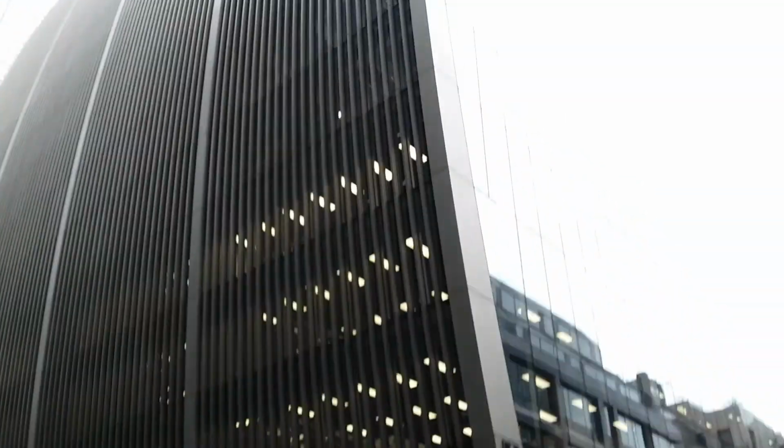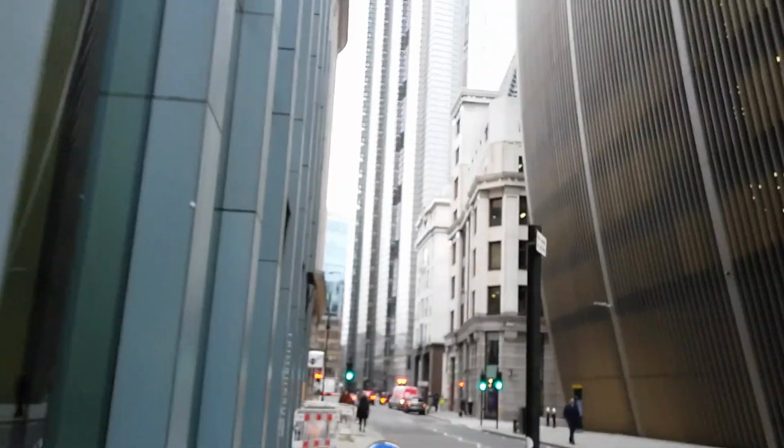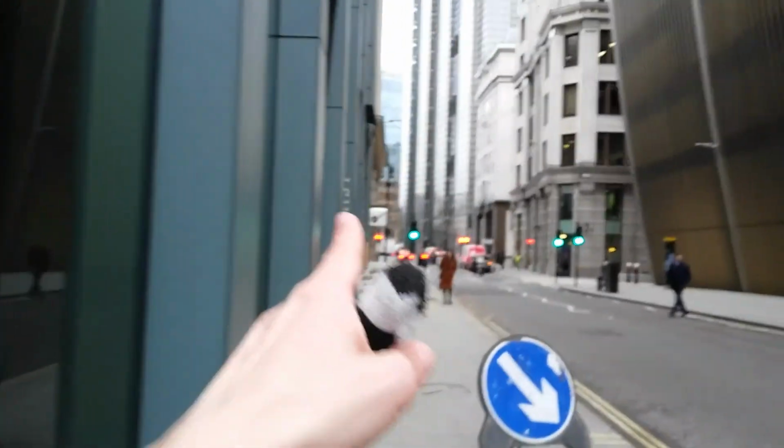Interesting to see the modern part of London here, and not so modern on this side. It's modern, but not as cool as that. Come on, you know what I mean? It's a weird building that curved. It's just straight up anyway.